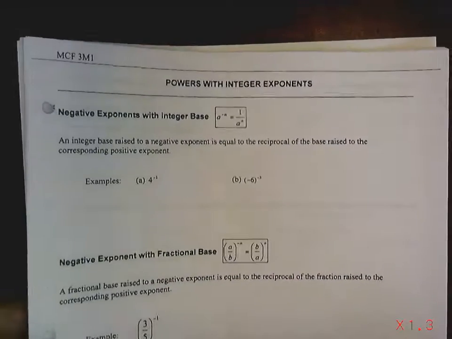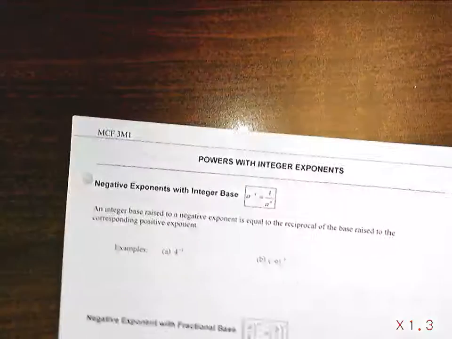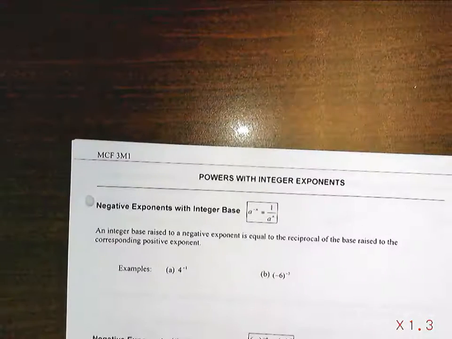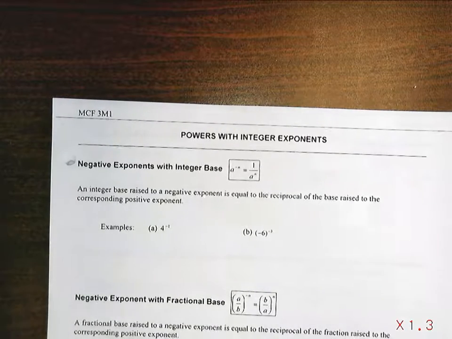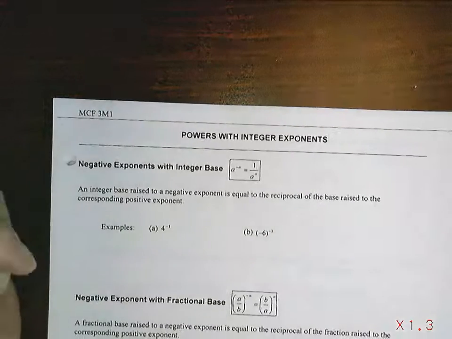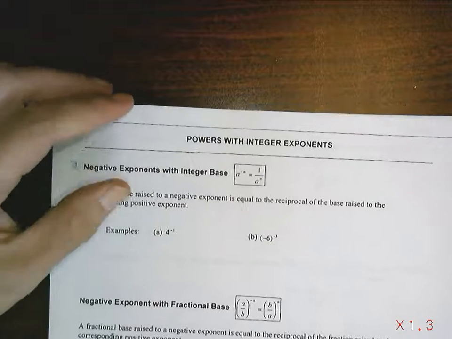Hello, ladies and gentlemen. So now we have this sheet, and it's going to talk to us about powers with integer exponents. And we've actually talked about this already. These are your negative exponents. This is just a formal sheet that we can go over and maybe remind ourselves of what's going on.